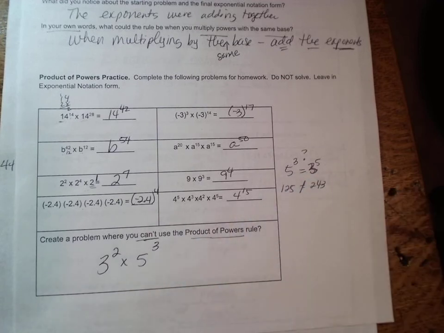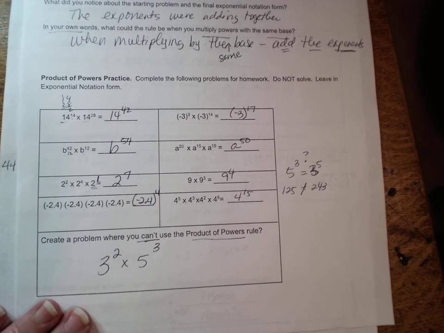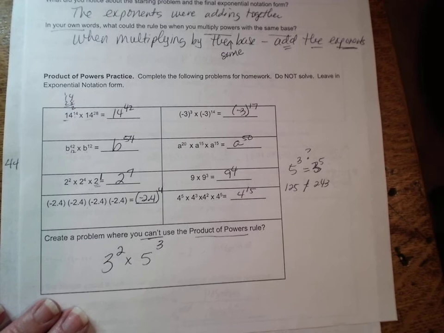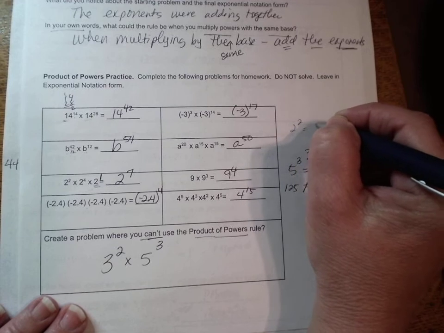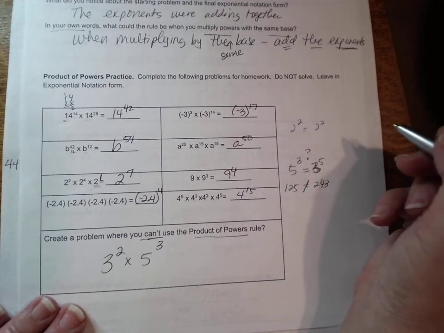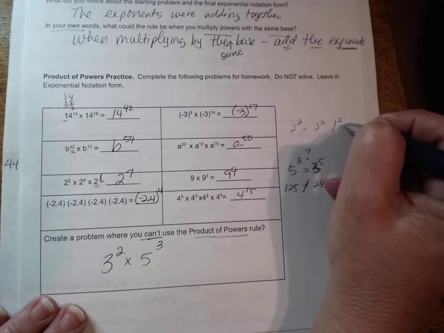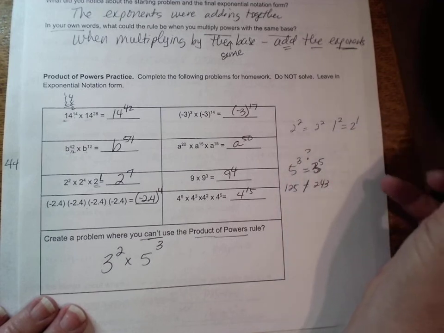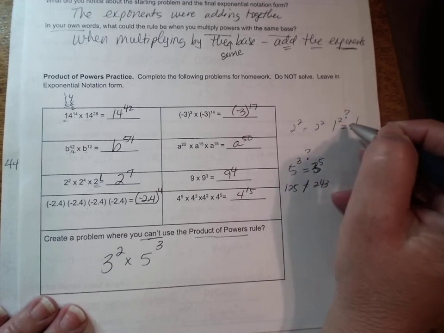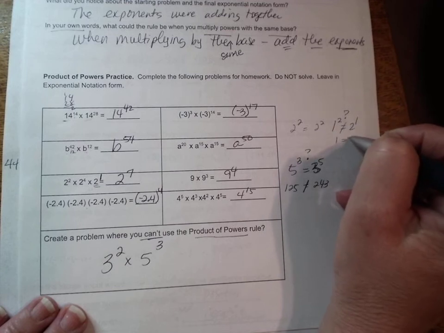Do you know the only one that is? I think 2 squared. Because that's the base, that's the exponent. Now we switch it, that should be the same. But even like 1 squared, does 1 squared equal 2 to the 1st? No, because that's 1 and that's 2.